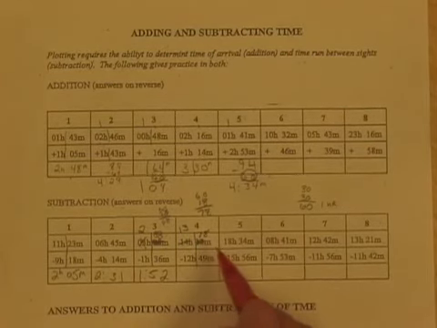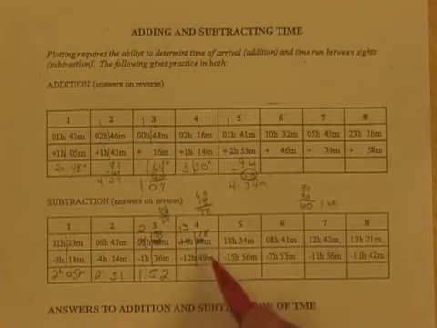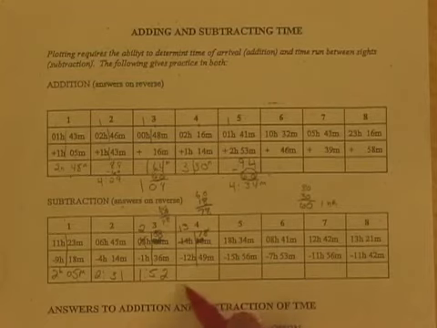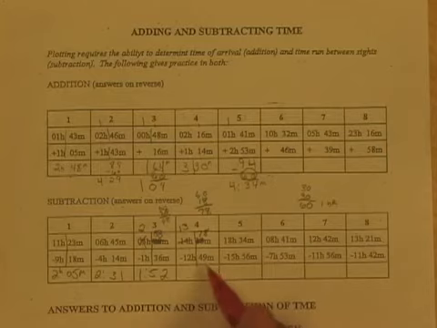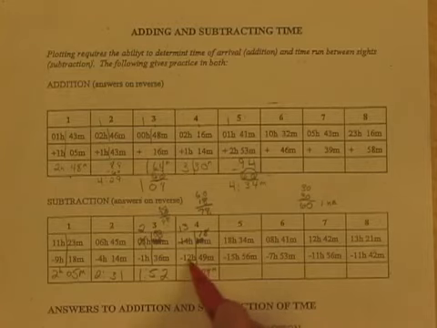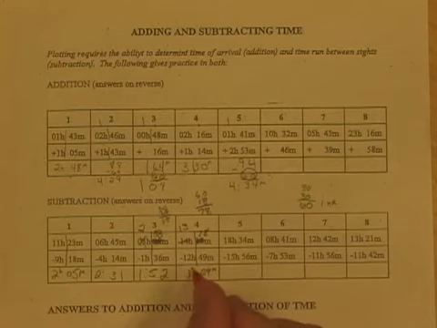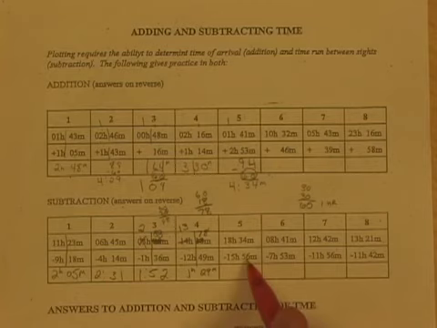I can take 49 minutes from 78 minutes. 78 minus 49, I get 29 minutes. And I take 12 hours from 13 hours, I get 1 hour. So that's what you have to watch.